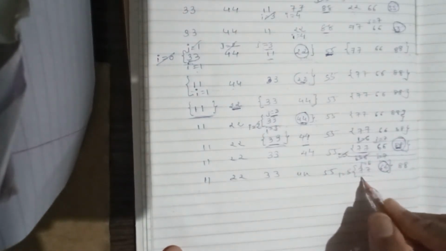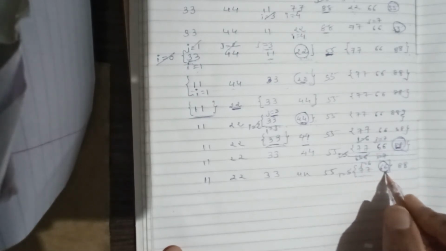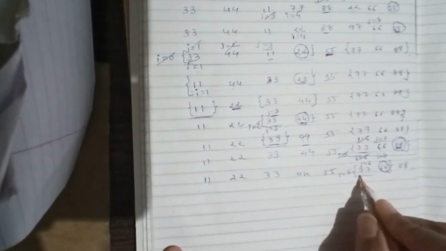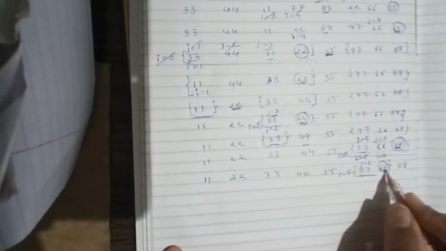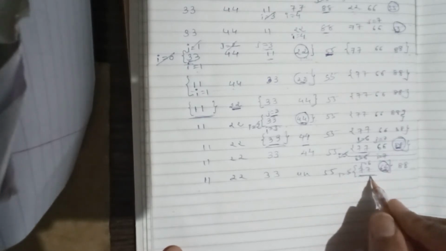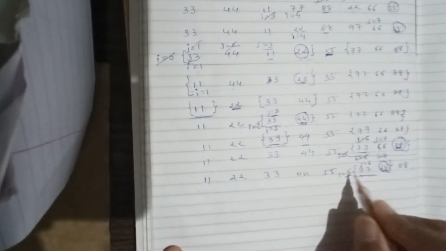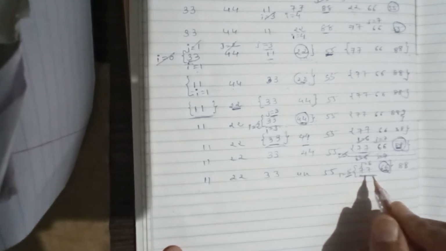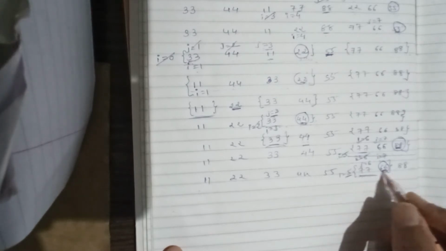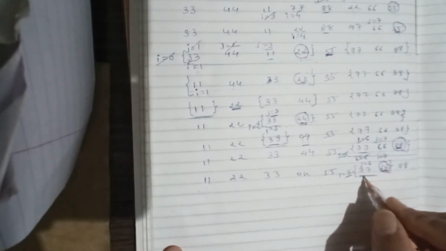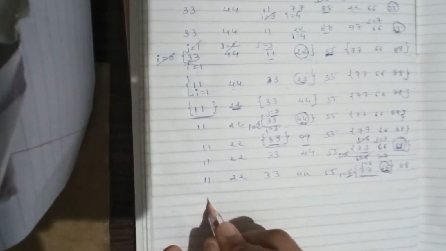We compare jth position and pivot value. Is A of j less than or equal to pivot? No. So now j cannot move further because all the elements except the pivot have been scanned in this partition. So at the last we got the final position for 66, and that position is the ith plus 1 position. i is pointing to position 5, so 5 plus 1, 6. So now the 6th position is the final position for this pivot value 66.